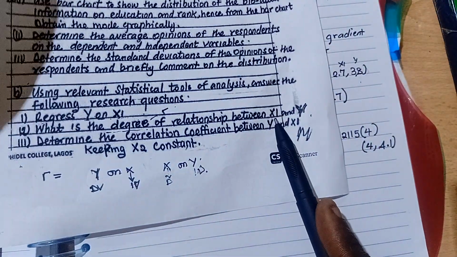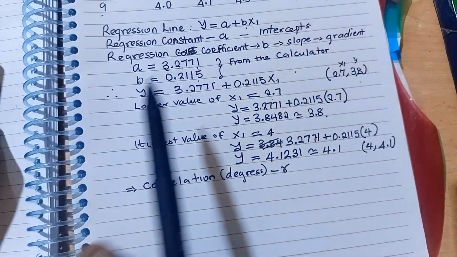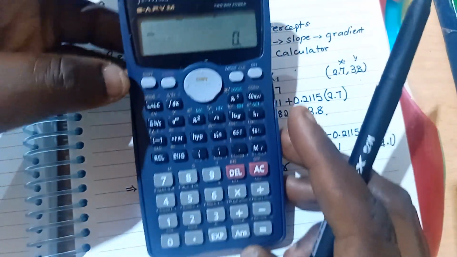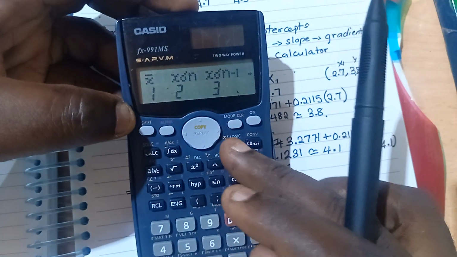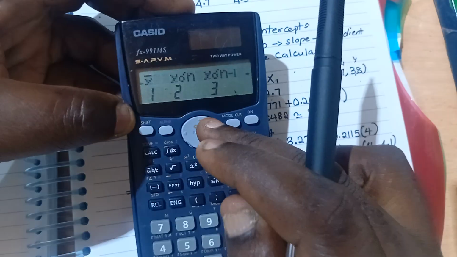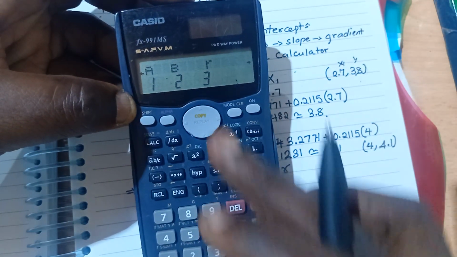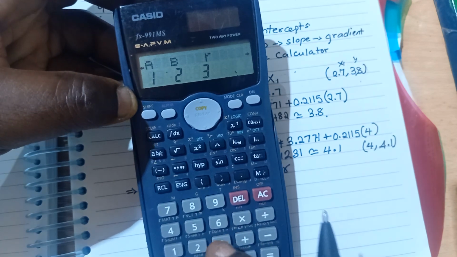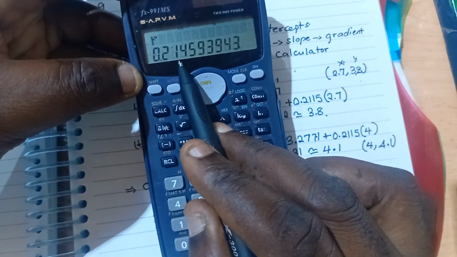The question says between x1 and y, so there is no need of entering the data again. You can just make use of that. You press shift, press 2, then press this twice, 1, 2, and that is R. It will give you 3. Then you press 3 and equals. So this is the degree of relationship.